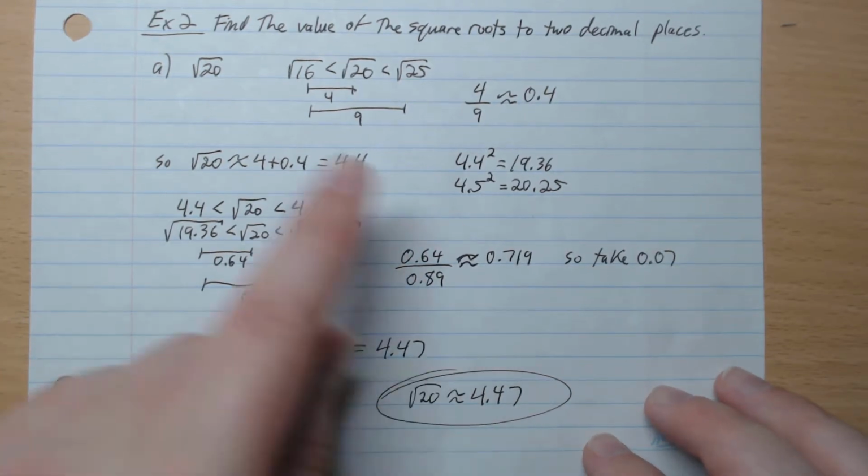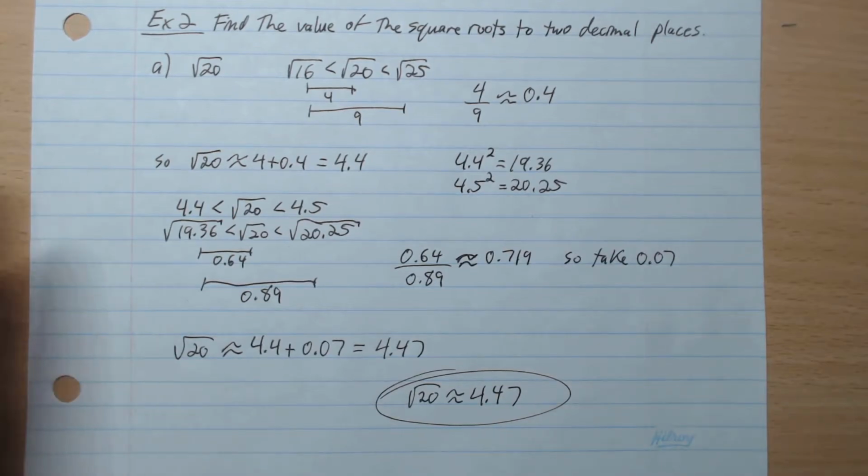So I'll do a couple more examples to really make sure you understand how this works.